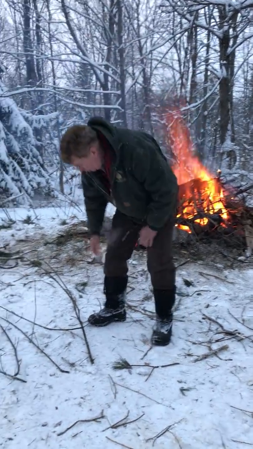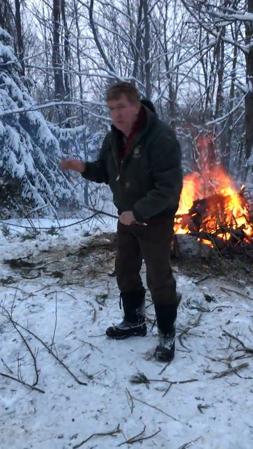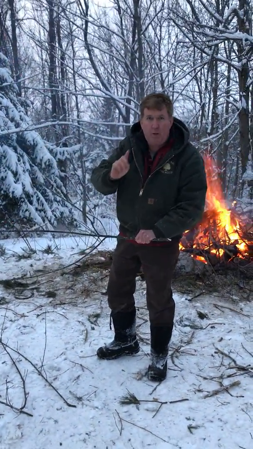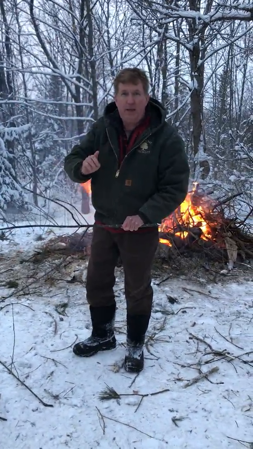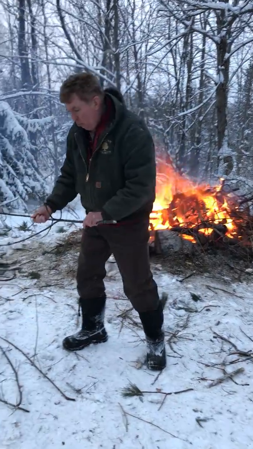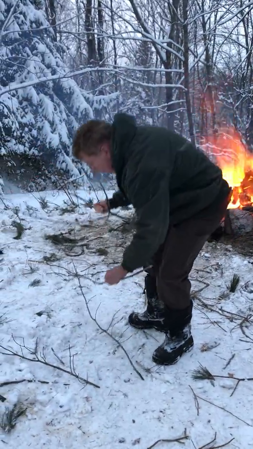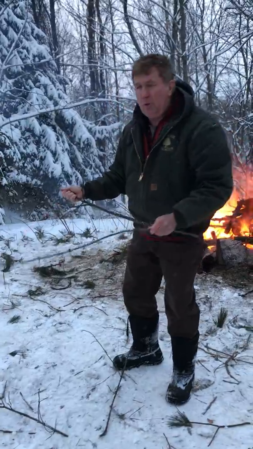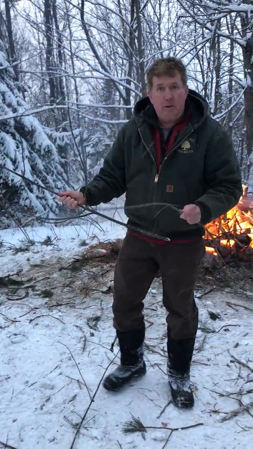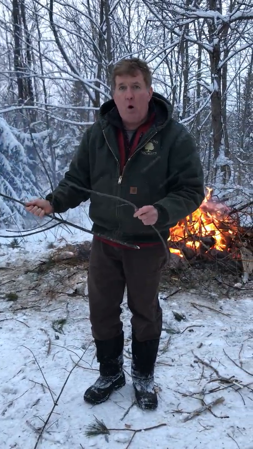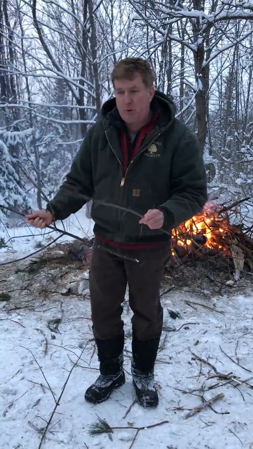So when it comes to tree identification, I want you to remember, for starters, just one word, and that word is MAD, M-A-D. And what does MAD stand for? MAD stands for maple, ash, and dogwood. Maple, ash, and dogwood all have what's called opposite branching.